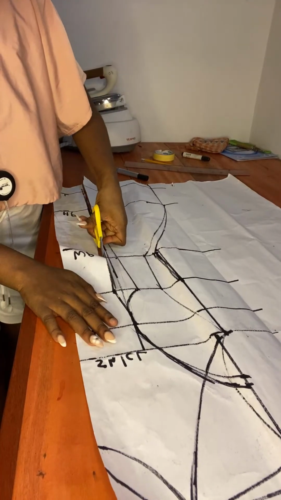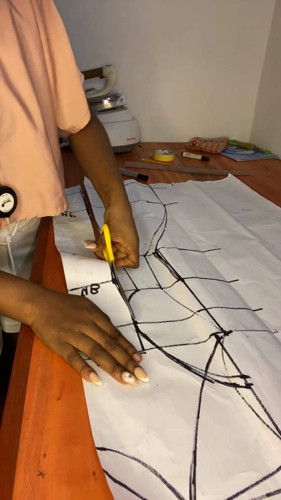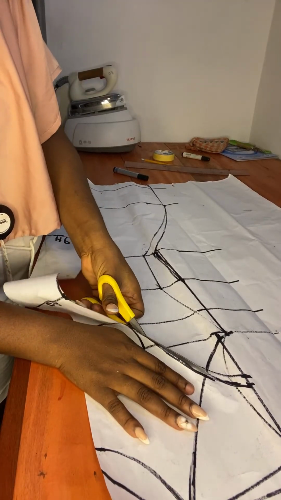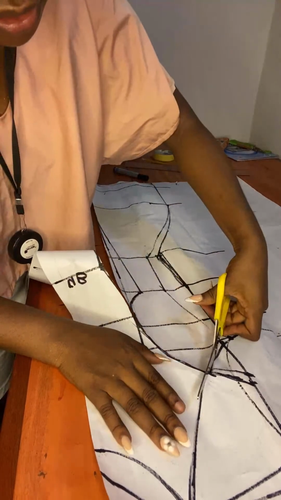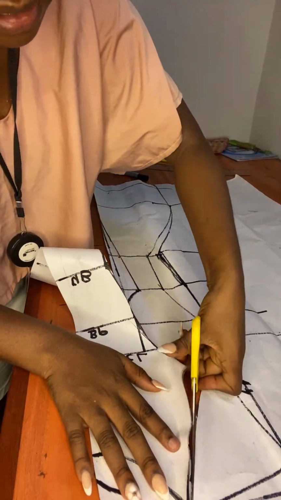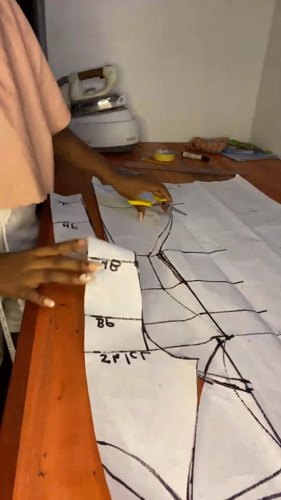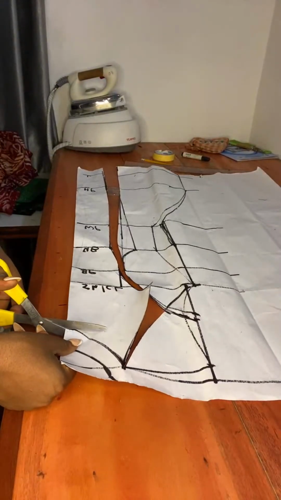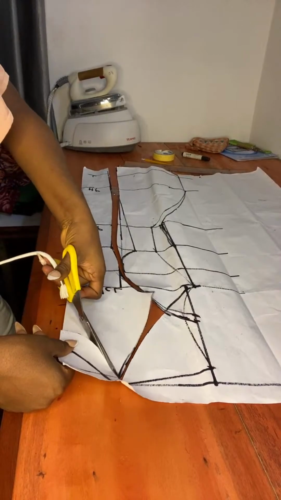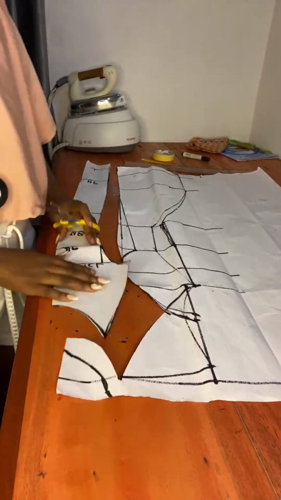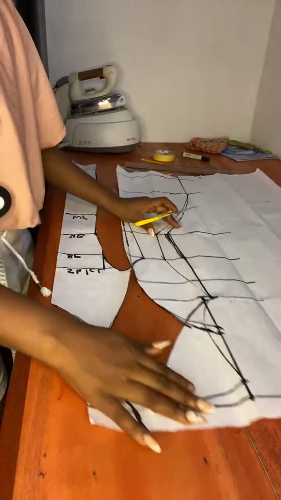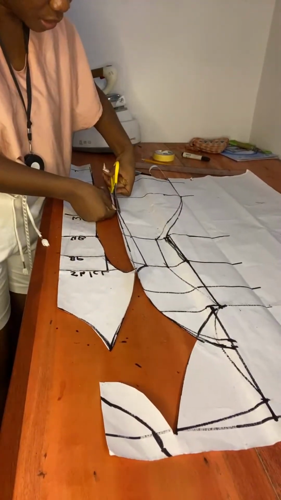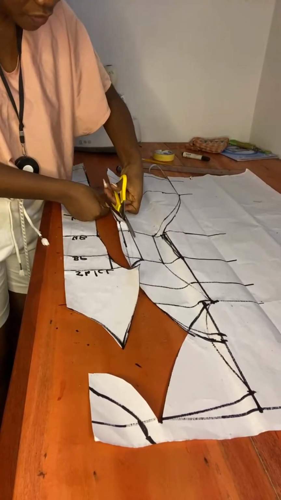So when you're adding your allowance, you're going to add half of an inch. So this way goes like this. Remember, we're no longer working with the armhole or shoulder. All right. So this is what it looks like. So we cut this out now. Take out our dart. Don't forget to replace your dart.